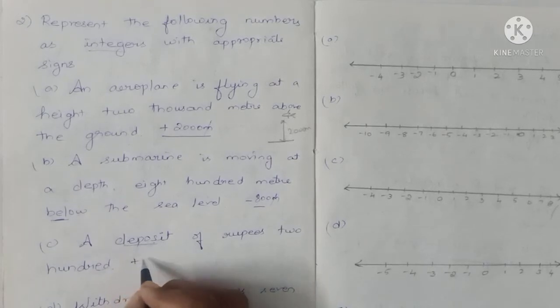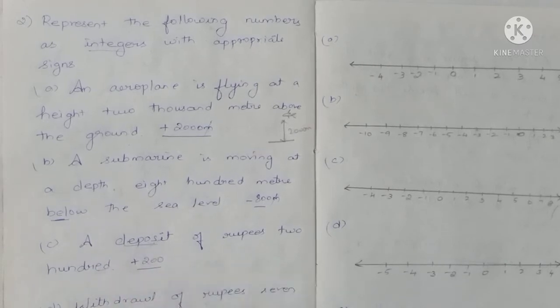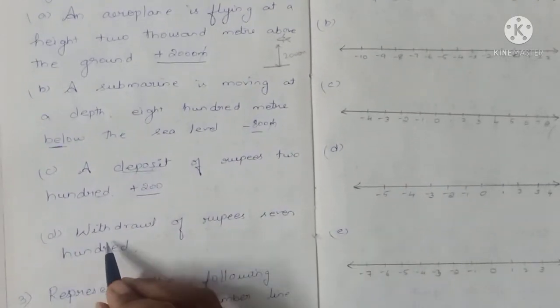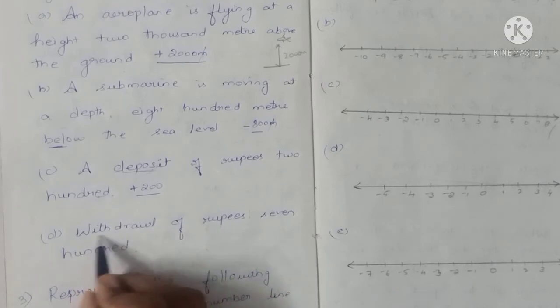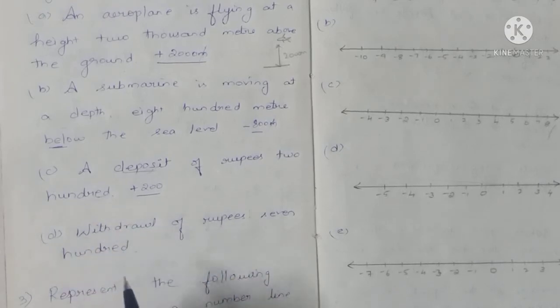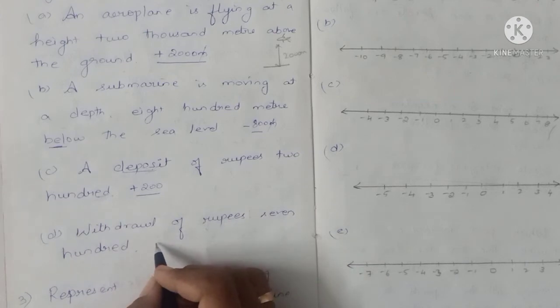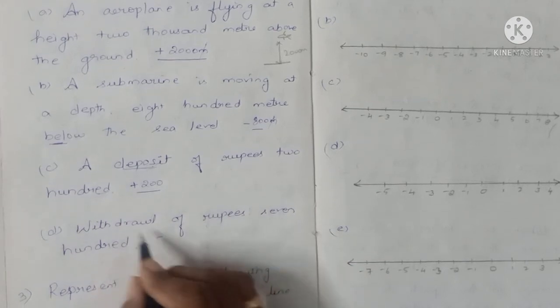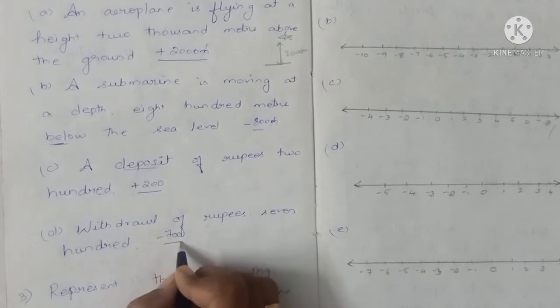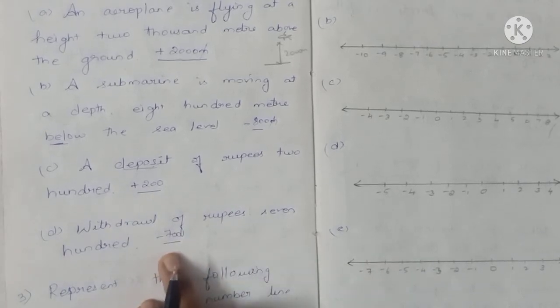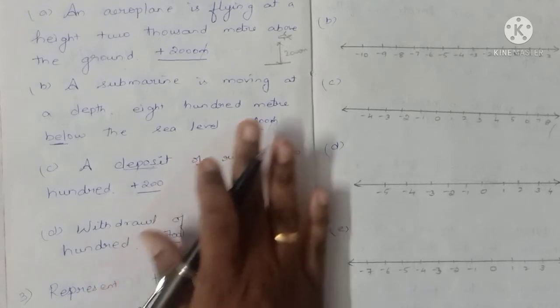So plus 200. The next subdivision D, withdrawal of rupees 700. So withdrawal means we are taking the money. So for that we have to put the negative sign. So minus 700. So this is the answer for sub number 2.